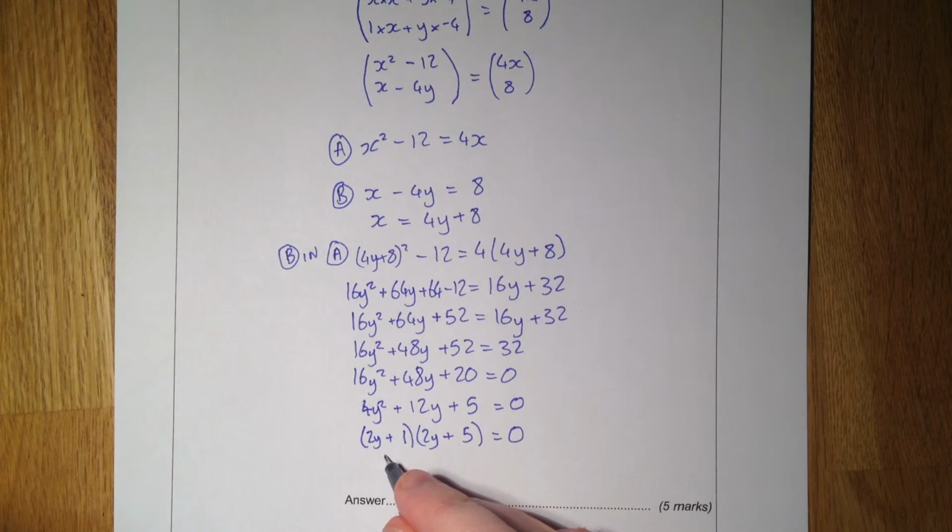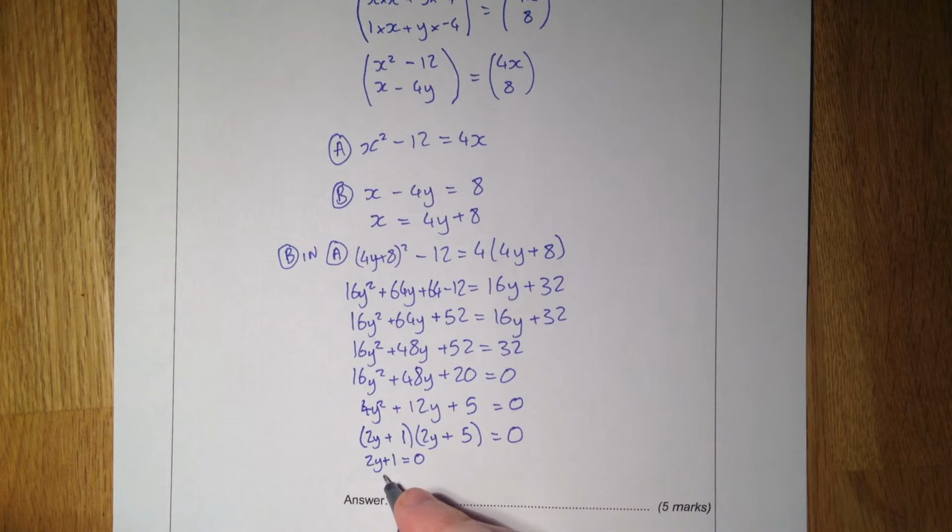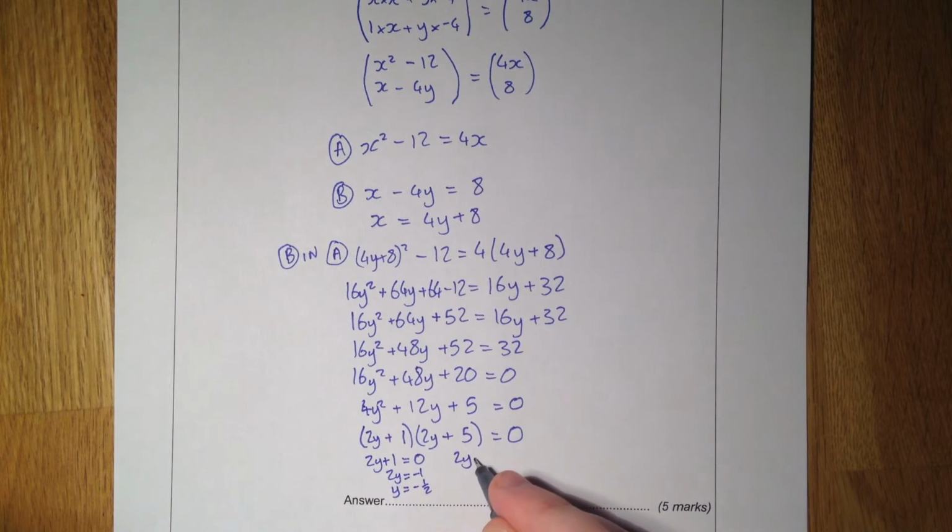So if I factorise that and solve, 2y plus 1 could equal 0, in which case 2y would equal negative 1 and y would equal negative a half. Or 2y plus 5 equals 0, so 2y equals negative 5 and y equals negative 2.5.